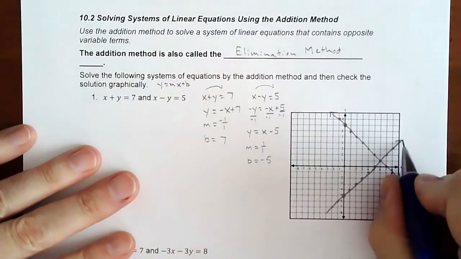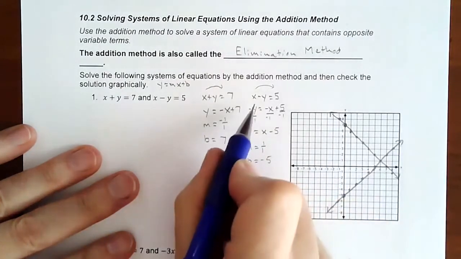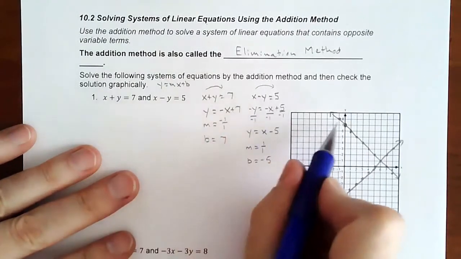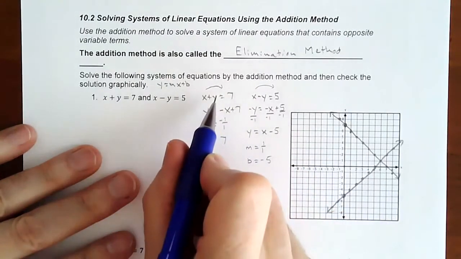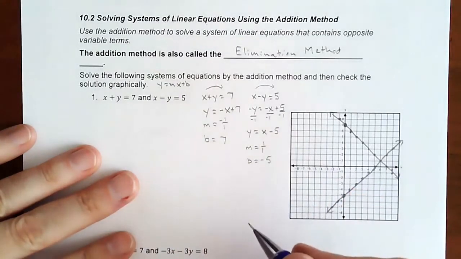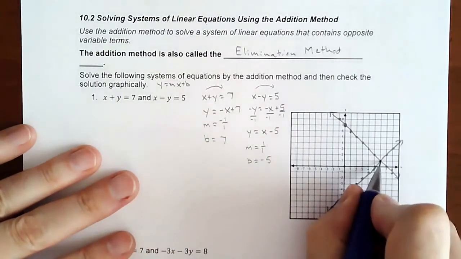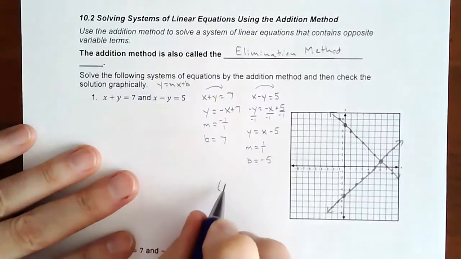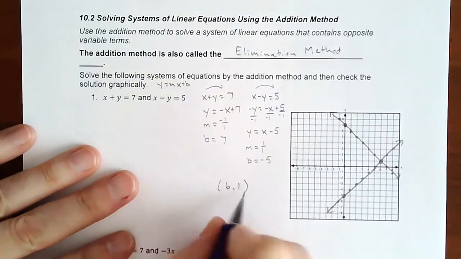All right, so that line represents all the solutions that when you take the x minus the y, you're going to get a 5 out of it. So you have all these solutions for this graph, for this equation. You have all these solutions for this equation. And a system of equations is you're looking for what's a solution that works for both? And that's where they intersect. So then our solution is 6, 1.